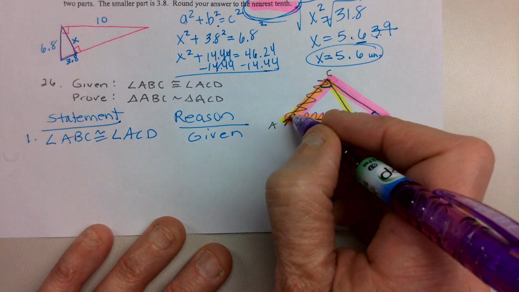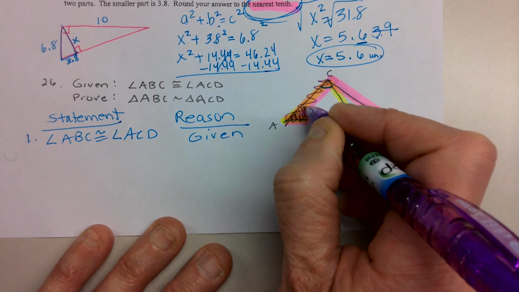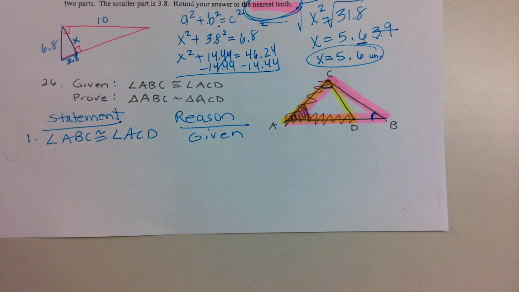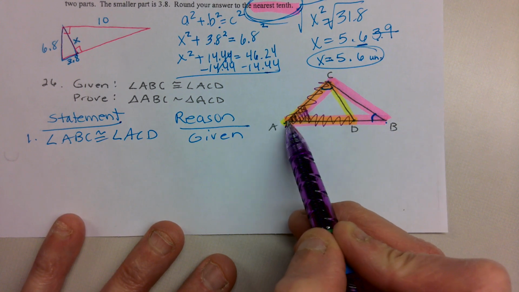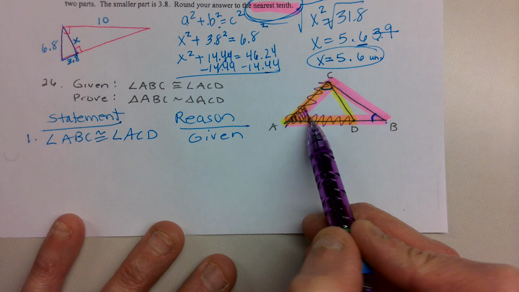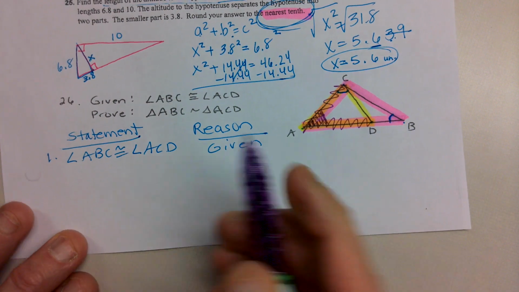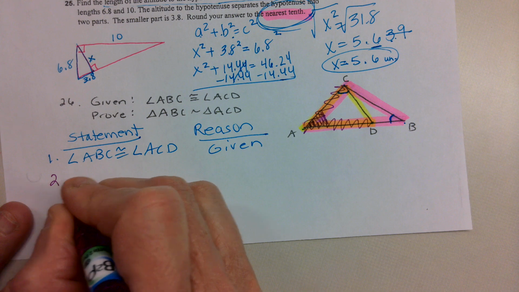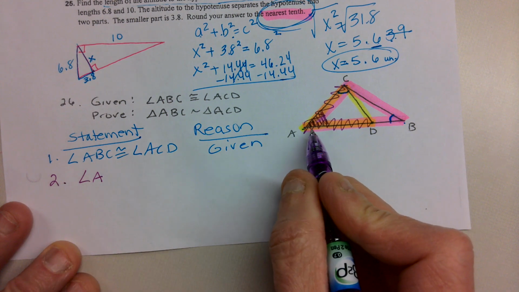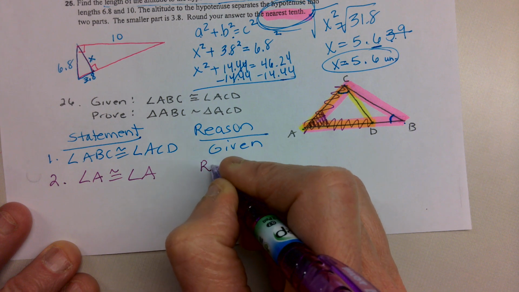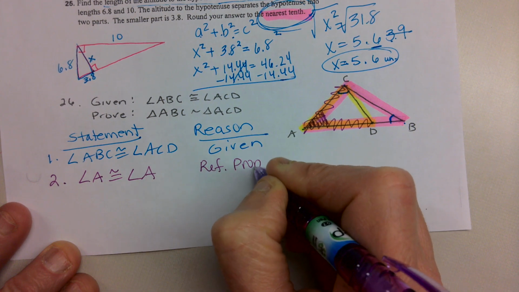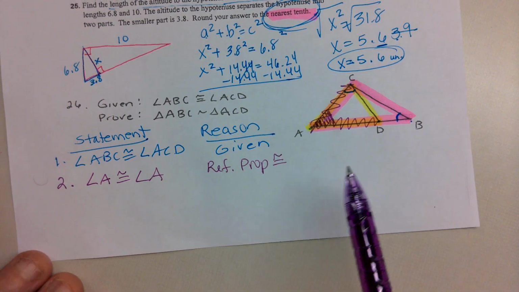But what I do have is this angle. That angle is the same. That angle is in this triangle, and it's in this triangle. So I can say this is the same. So 2, angle A, and I can say angle A because there's no other option. Angle A is congruent to angle A by reflexive property of congruence. Now I have two angles.